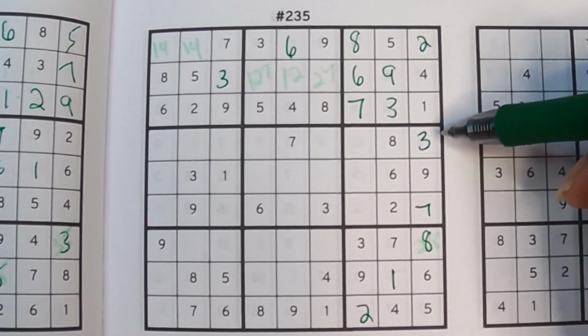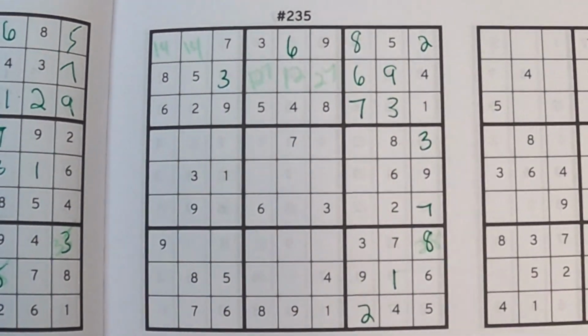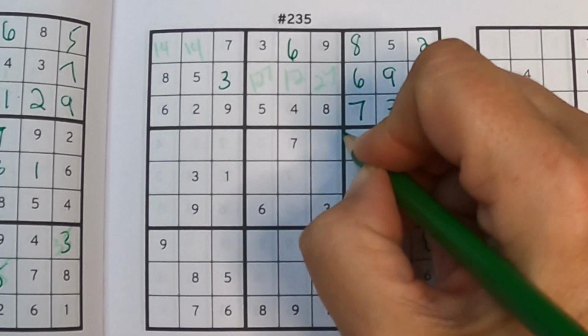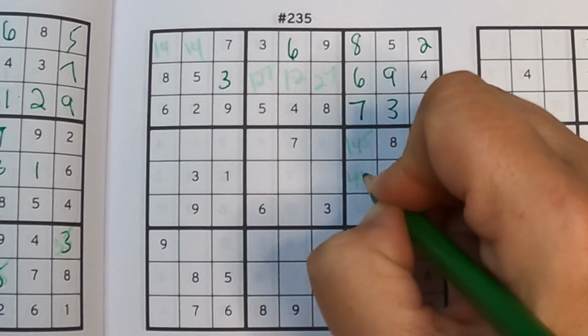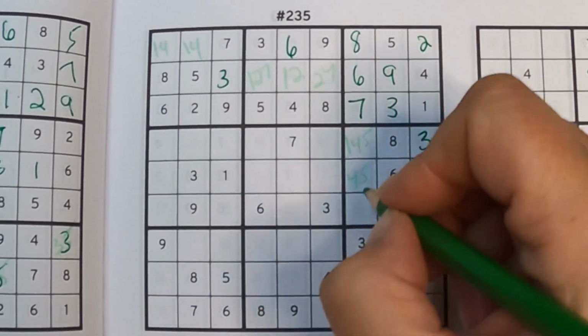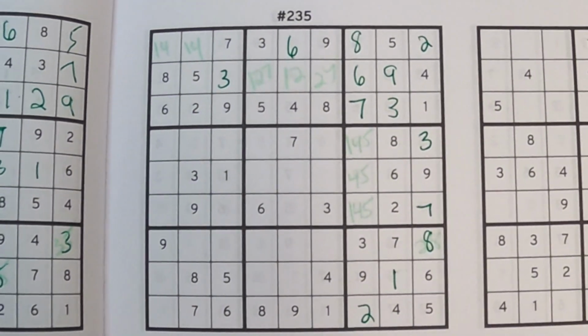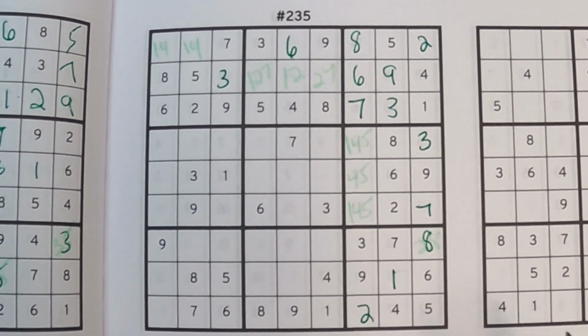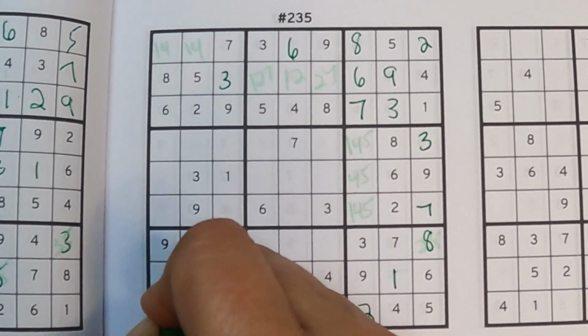For this box now, we're missing 1, 4, and 5. No help here. 1, 4, 5. 1 here, so 4, 5. And no help here, so 1, 4, 5. This bottom row, we're missing a 3.